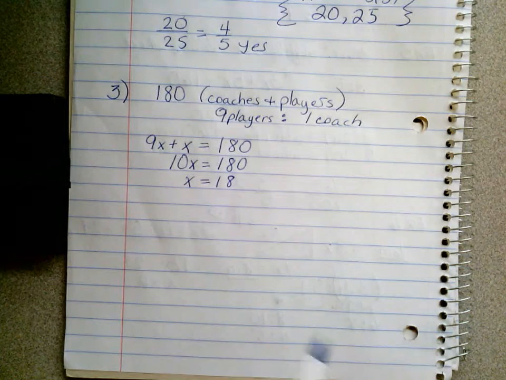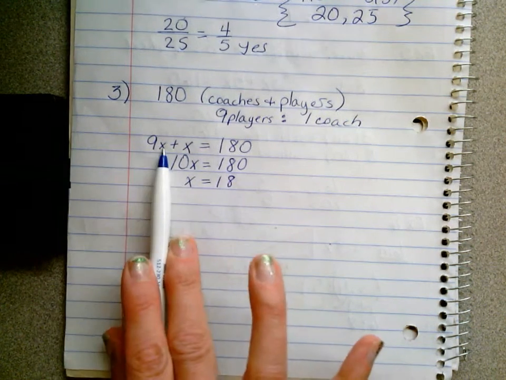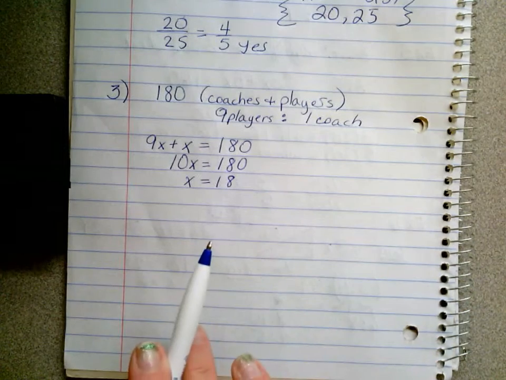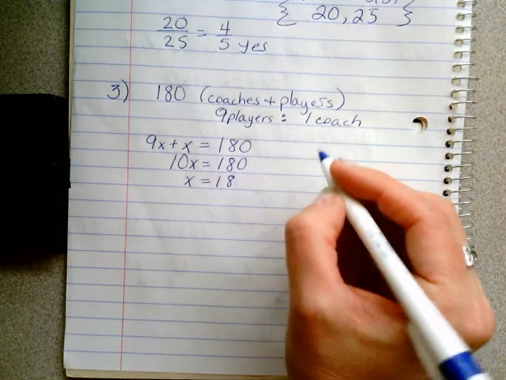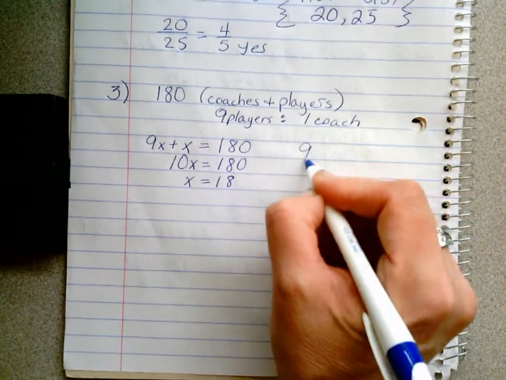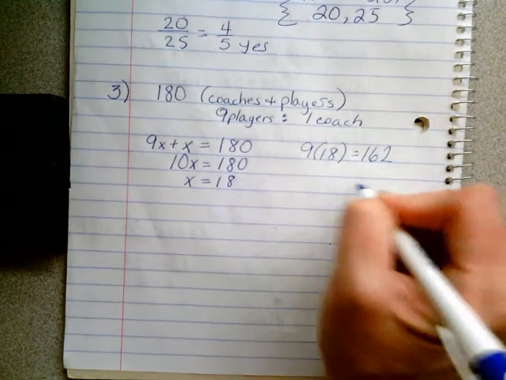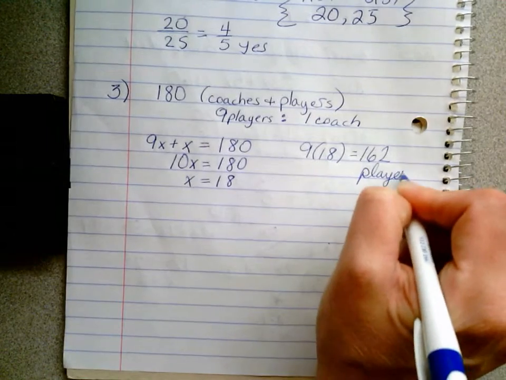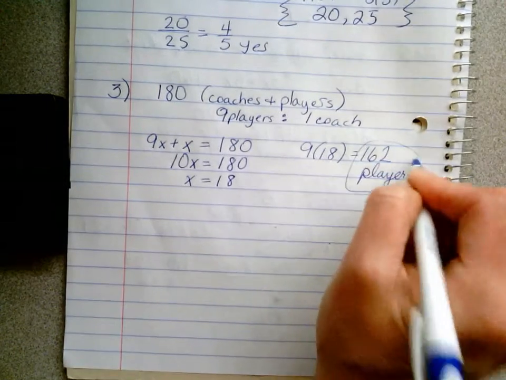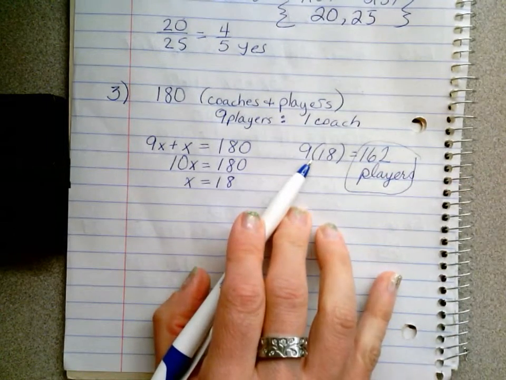Which item am I going to use? Am I going to use 9 times x or x, Connor? 9 times x. Did you come up with 162 players if you threw that into your calculator? Awesome.